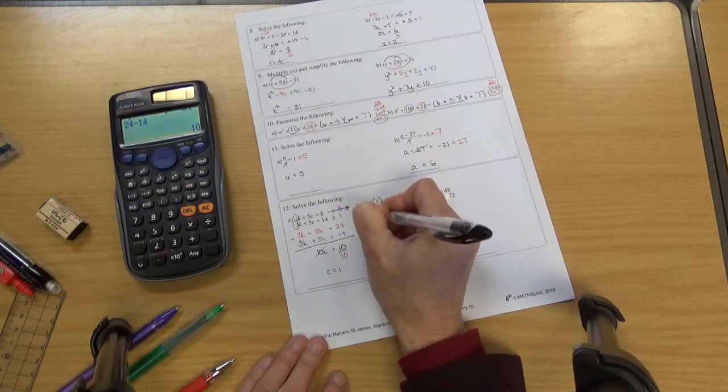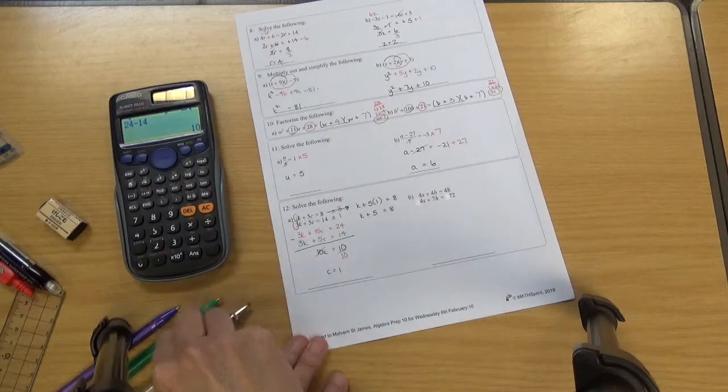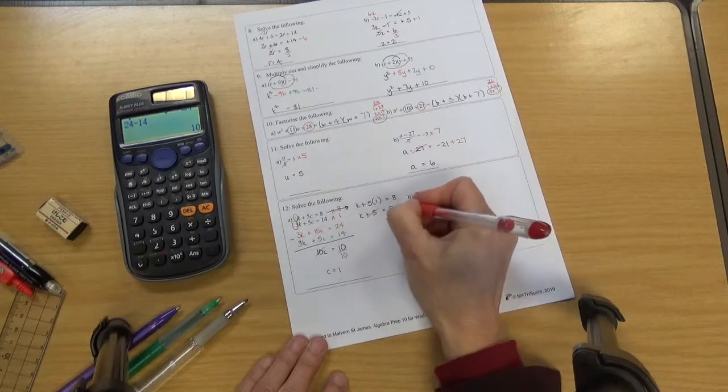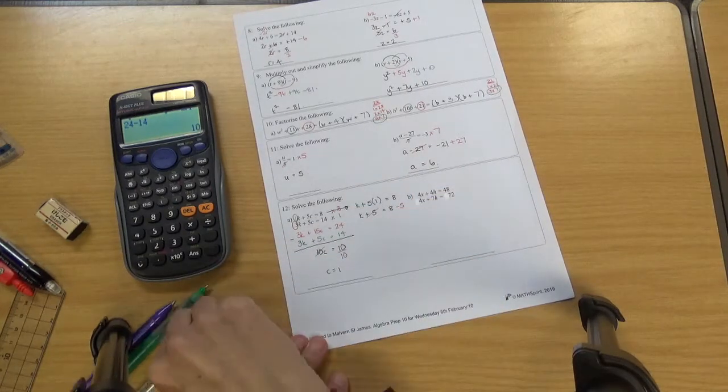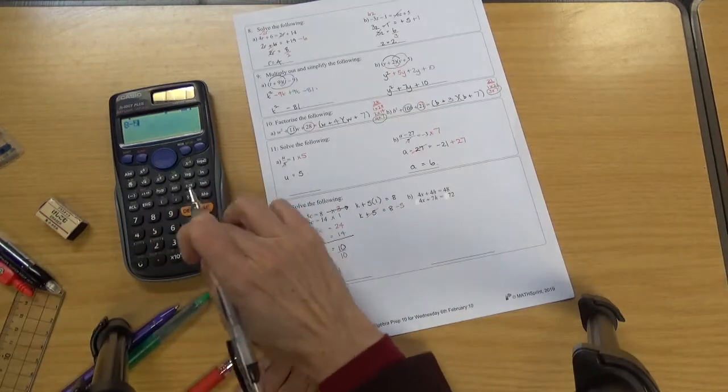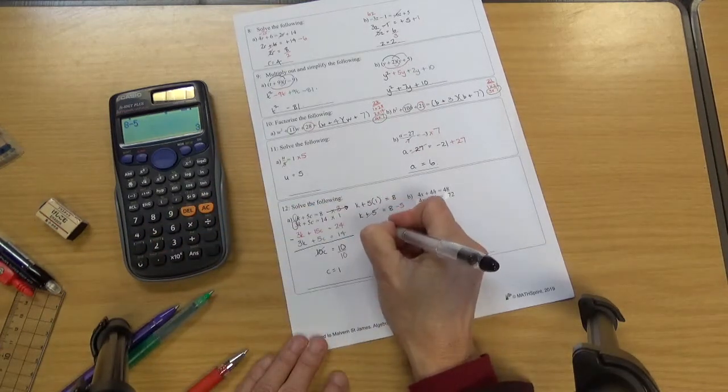5 ones are 5. The inverse of add 5 is subtract 5. 8 subtract 5 is 3, so k equals 3.